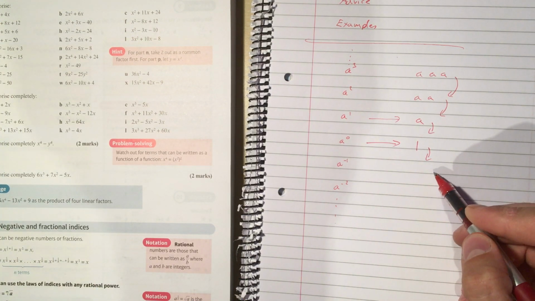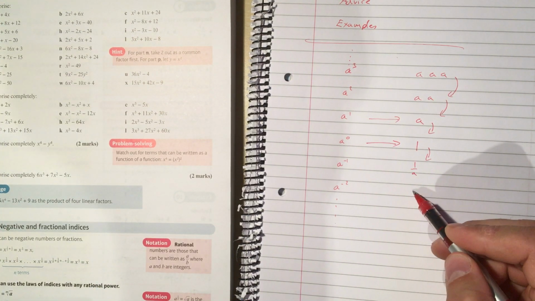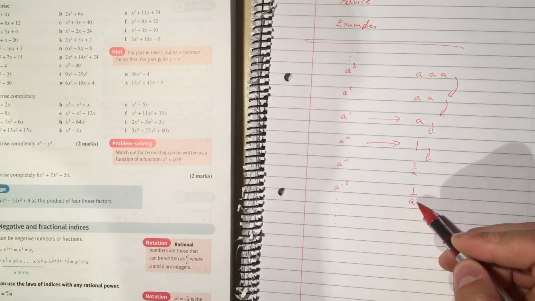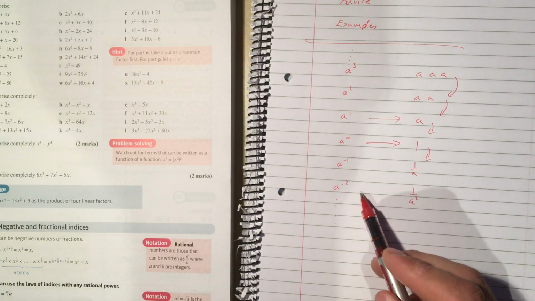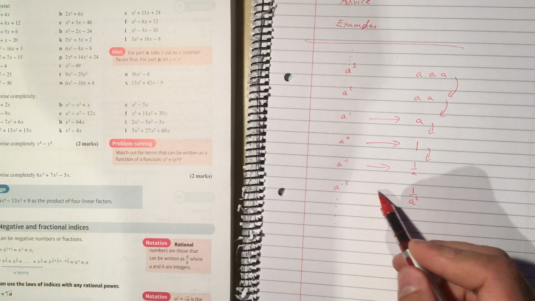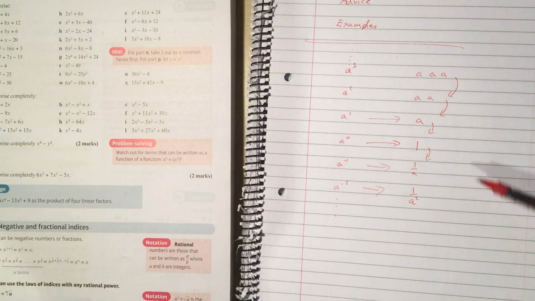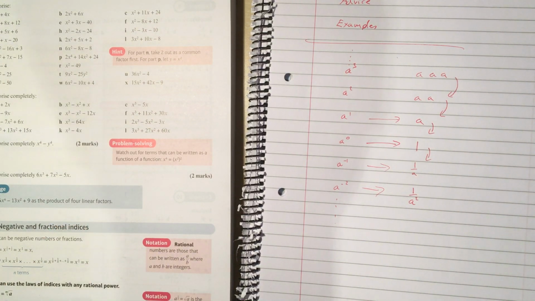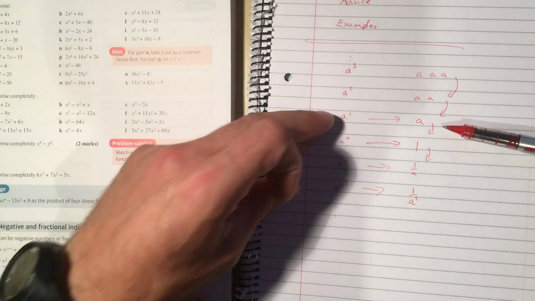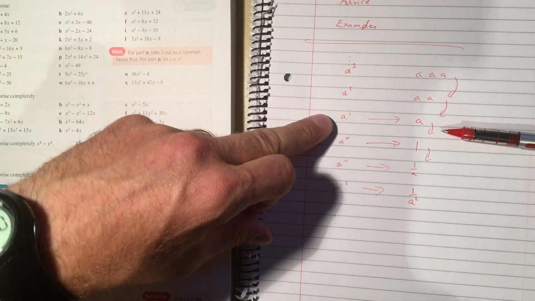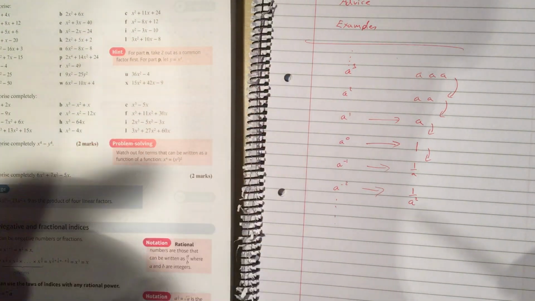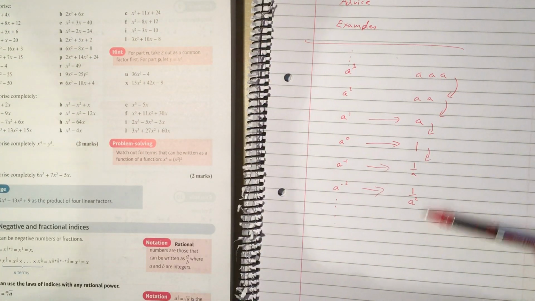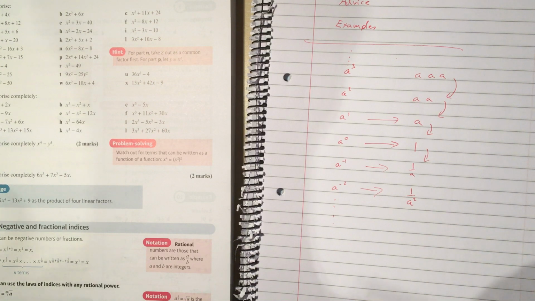Now let's keep this going. If I divide by a, then I get 1 over a. And if I divide by a again, I get 1 over a squared. And that's our explanation for why a to the power of minus 1, a to the power of minus 2, and so on, logically makes sense with this pattern. So you can start with an a, and you can call that a to the power of 1. You can times by a and go up. You can divide by a and go down, and the powers change in that way. So there's one way of thinking about it.